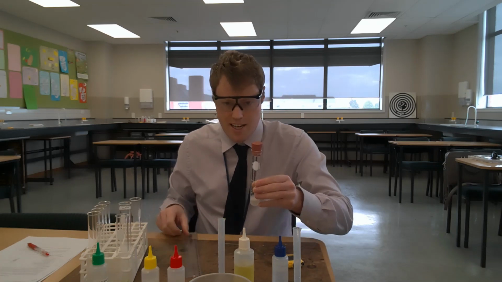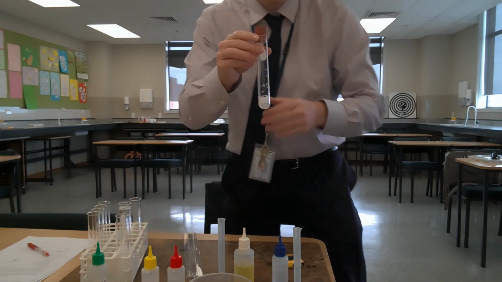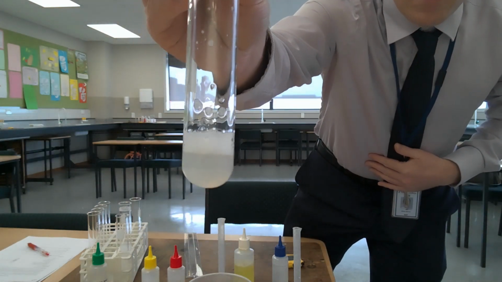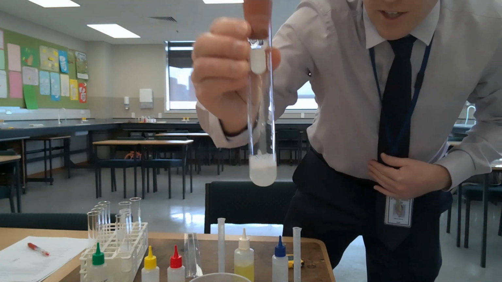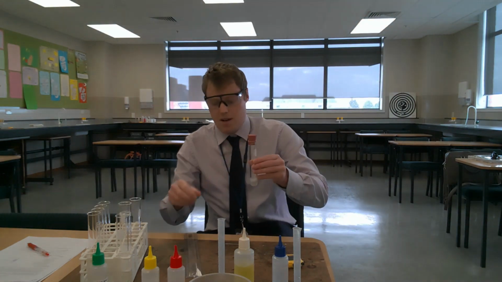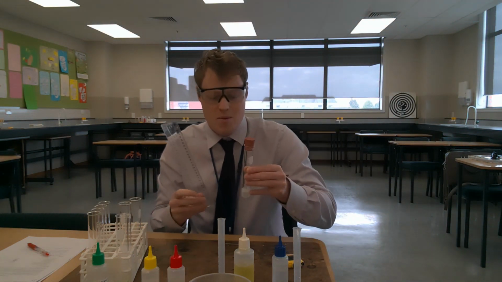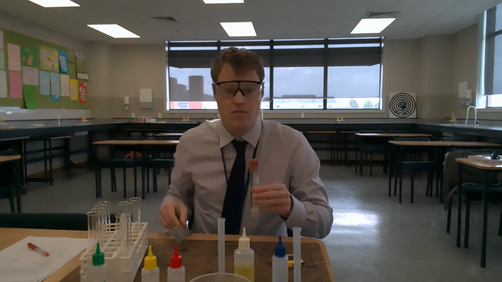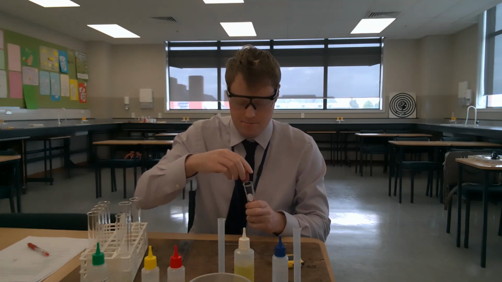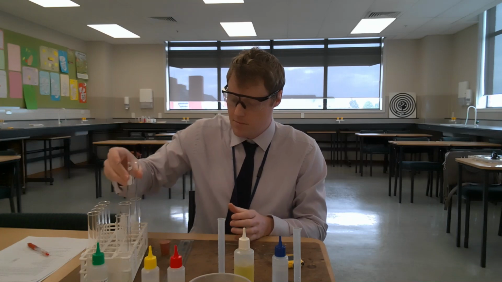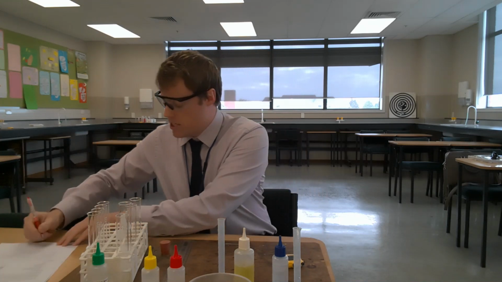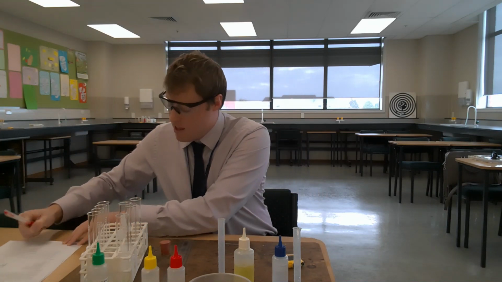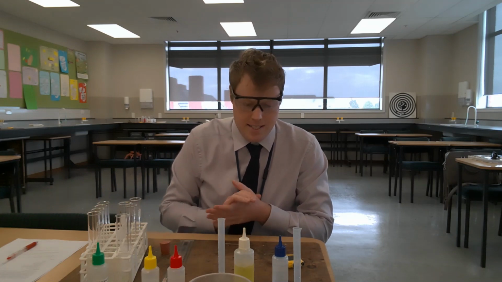Let's measure the height of the lather. I'll just bring that up close so you can see. This was trial 1 for the calcium chloride solution. So when I do my measurement from the bottom to the top of the lather, I get a height of 10 millimeters. So trial 1 calcium chloride, the height was 10 millimeters.